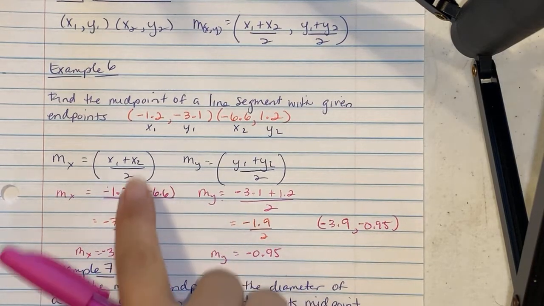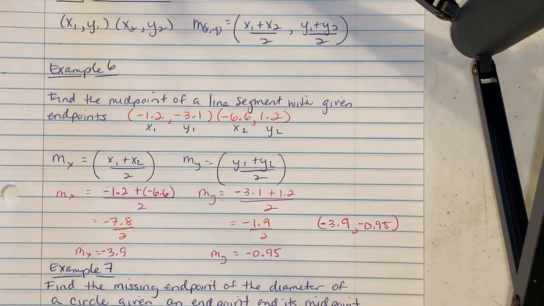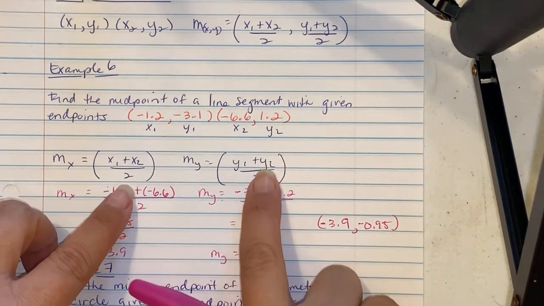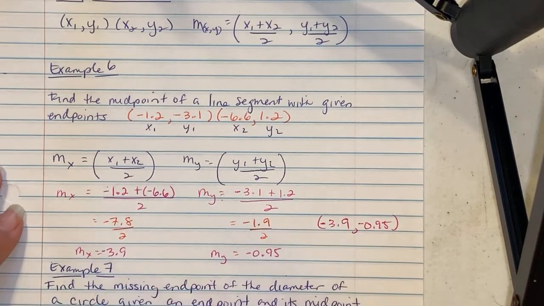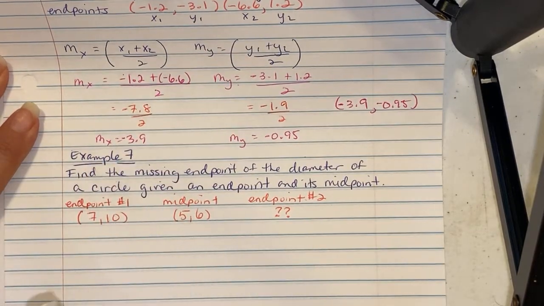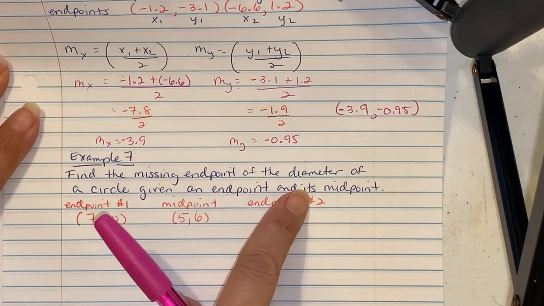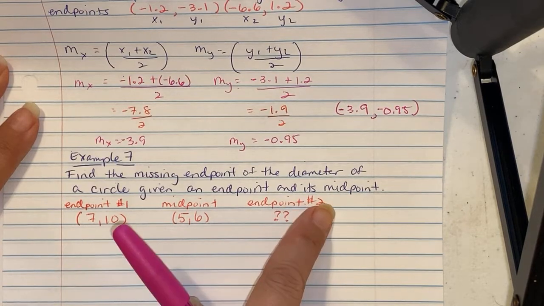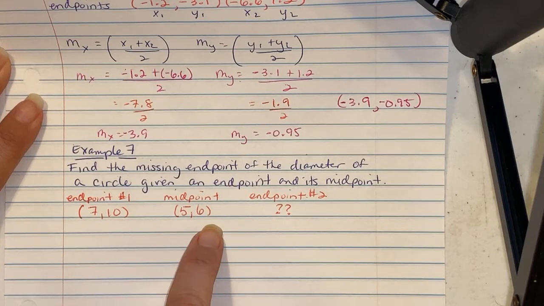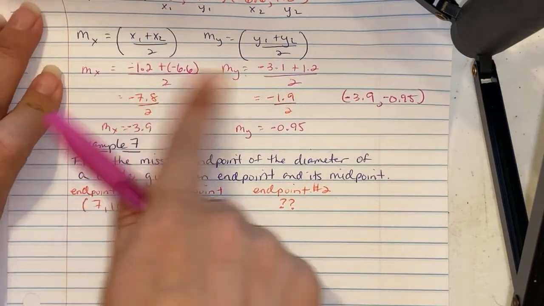Okay, so it's self-explanatory when they're giving you the endpoints. Like say you want a line segment or the distance between 2 points or the halfway point. If they're given to you the edges, these are your endpoints, then you plug into the formula and you get your midpoint. But what happens when they want you to do the reverse? Say they gave you an endpoint and the midpoint, they want the missing endpoint. So in example 7 it says, find the missing endpoint of the diameter of a circle given an endpoint and its midpoint. So our endpoint number 1 is at (7, 10), the midpoint is at (5, 6), and the endpoint 2 is what we don't know. So what we want to do is take our formula for the midpoint.